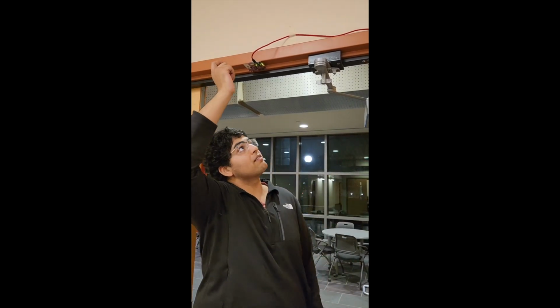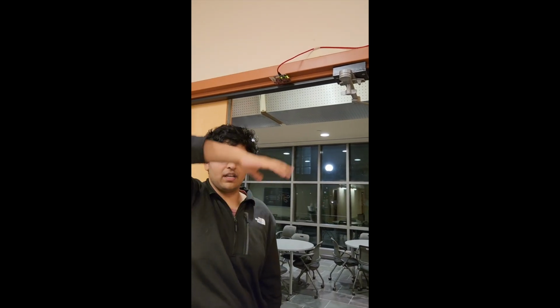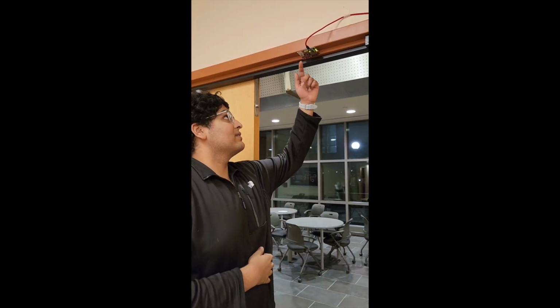But in a more permanent solution, you could probably put the radar somewhere above right here so that it has a better angle. And we analyze the point cloud data that comes out of the radar, and we detect whether someone is walking into the classroom and out of the classroom. That way we can get accurate estimates of the occupancy in the classroom.